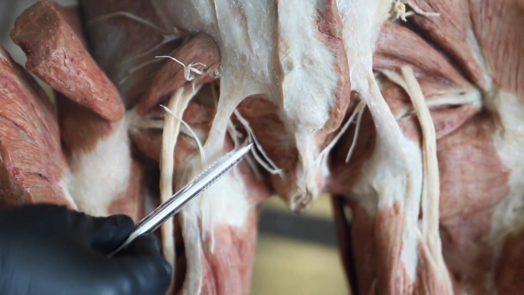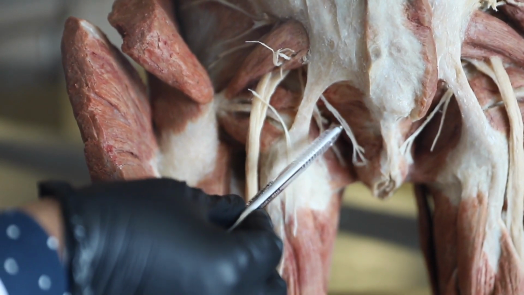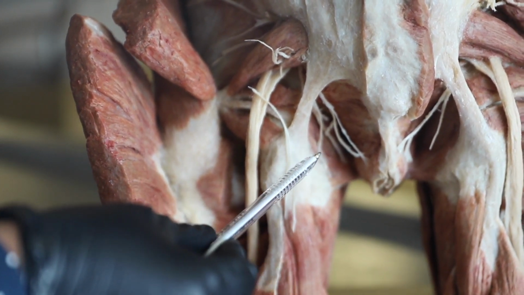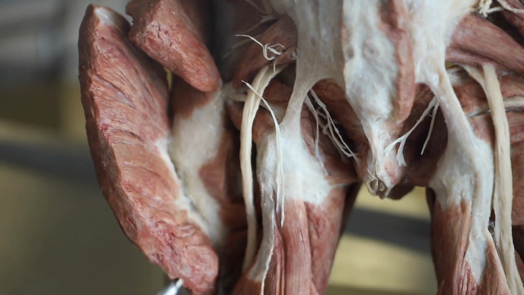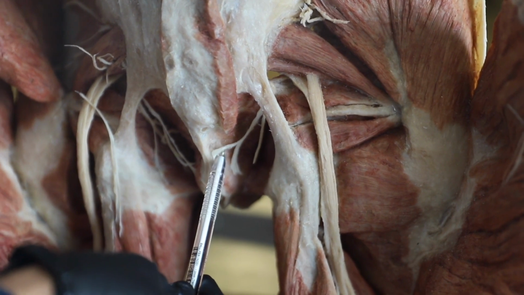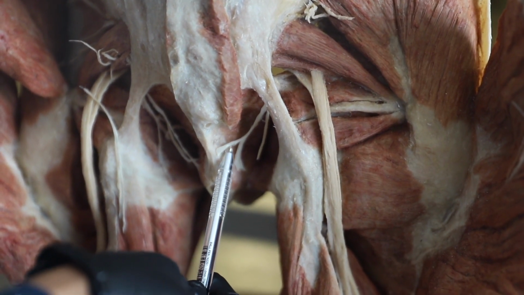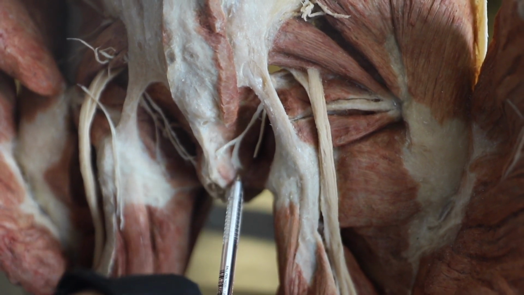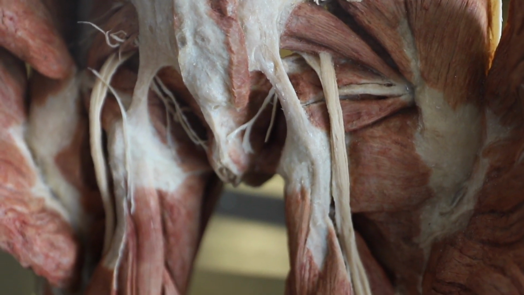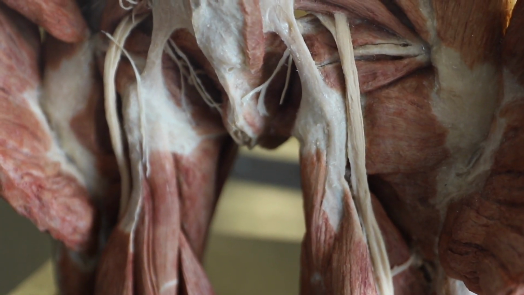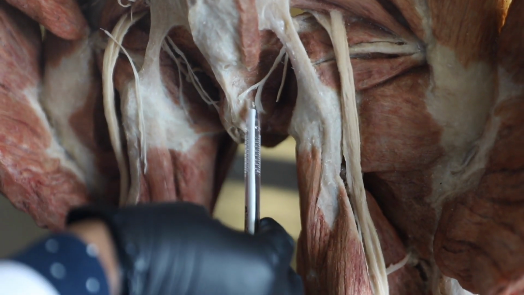And the pudendal nerve also has three small branches. The arrangement of these three branches of the pudendal nerve is from posterior to ventral or anterior.